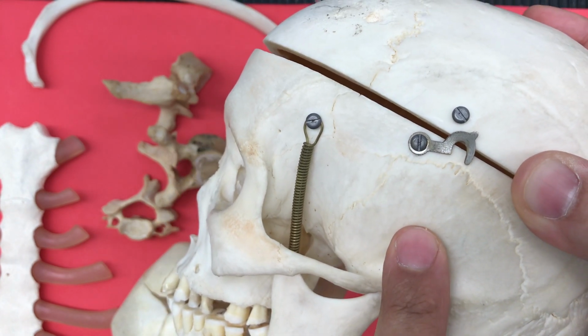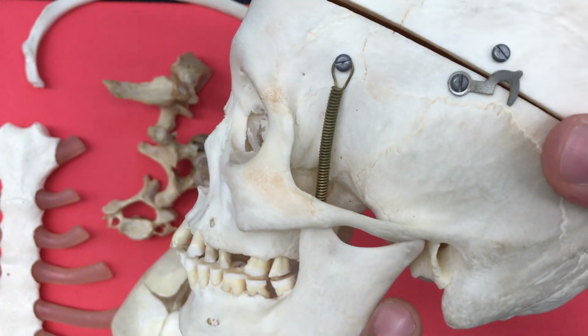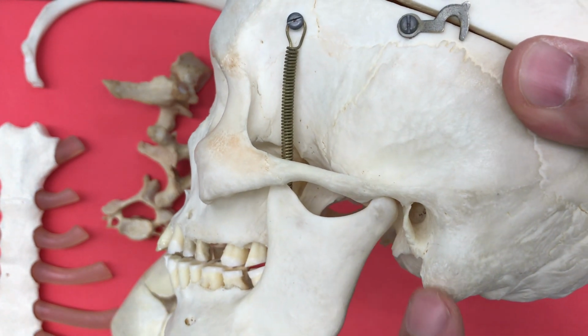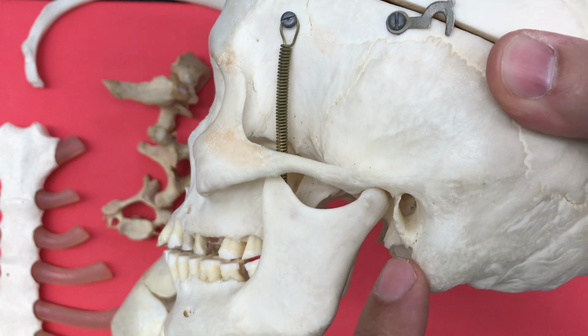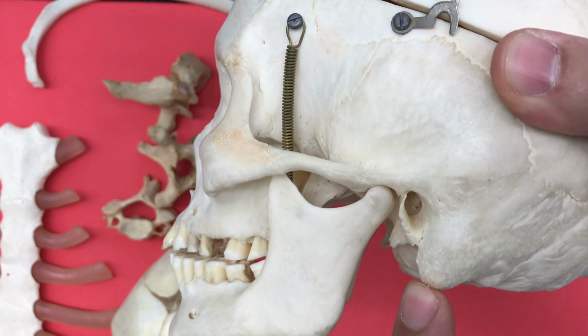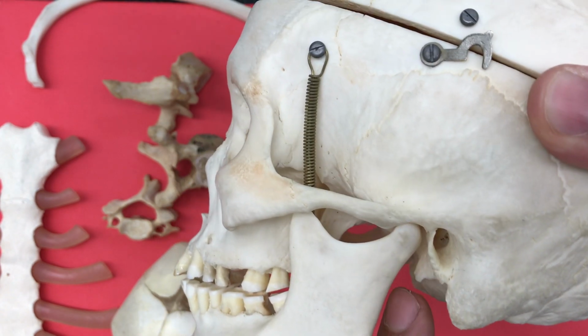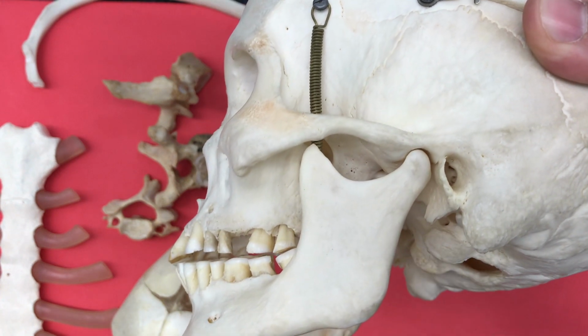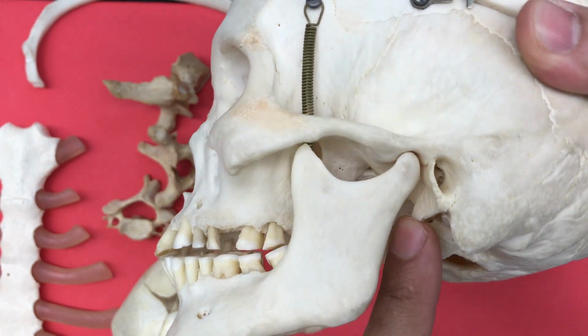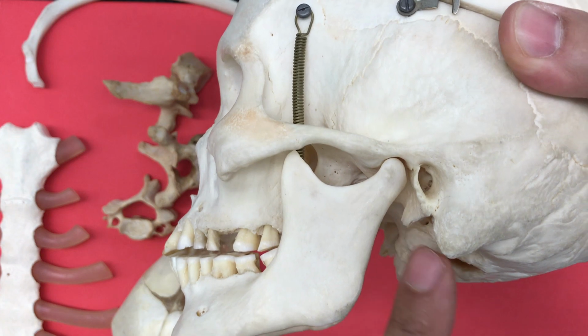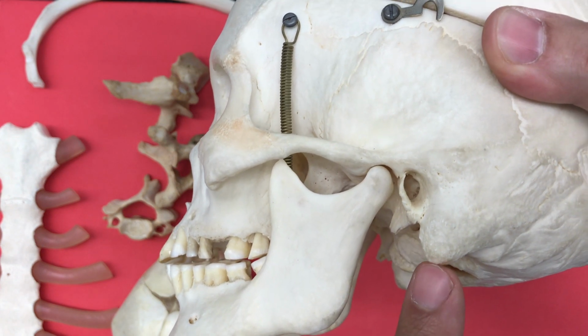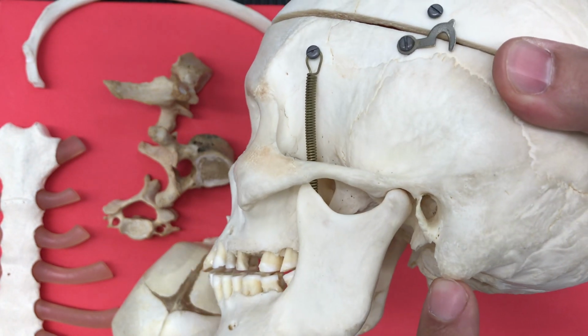And also on the temporal bone, you have a couple more features here. You can actually feel this behind your ear. This is the mastoid process. And then finally you have the styloid process. It's right here. Styloid process, like a stylus, and the mastoid process right here.